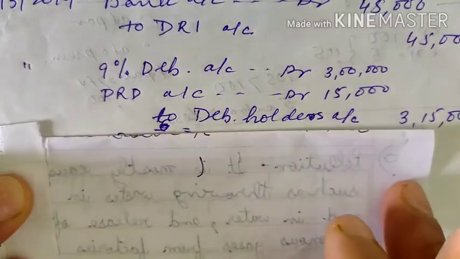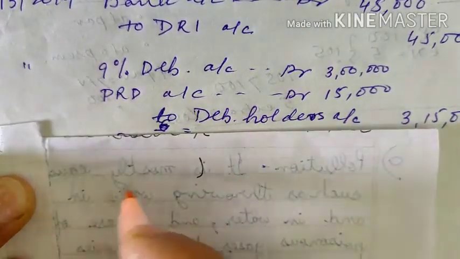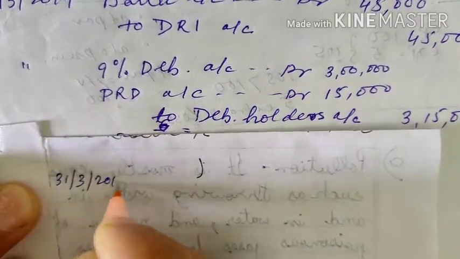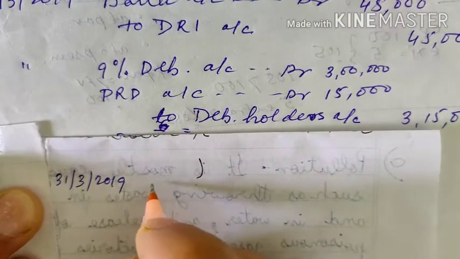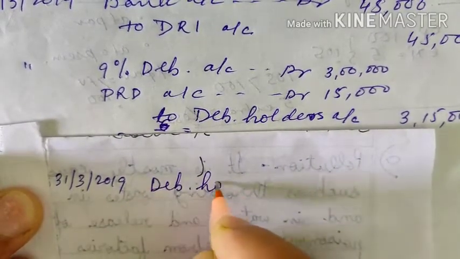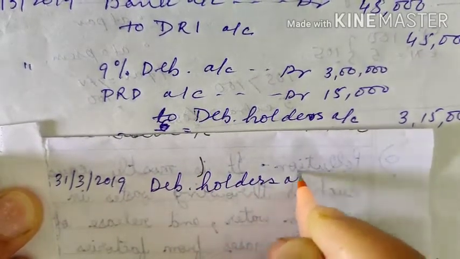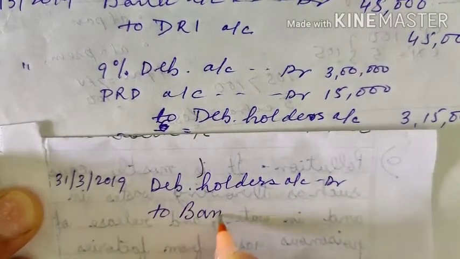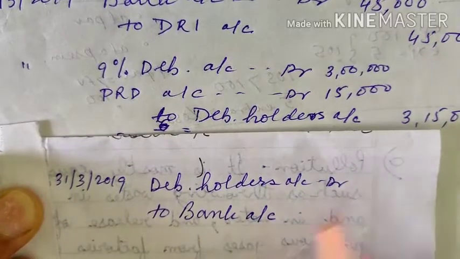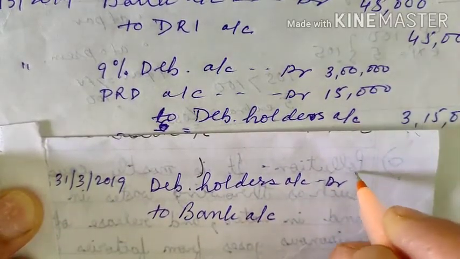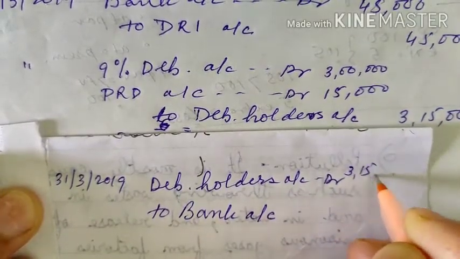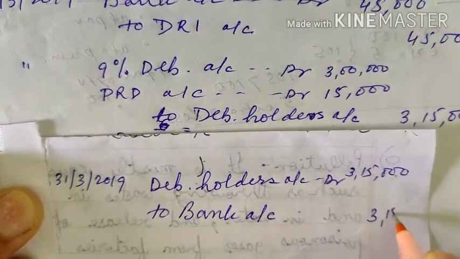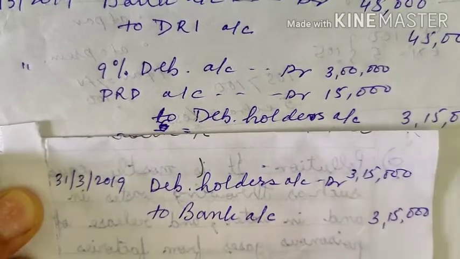Now we'll make the entry for the payment to be made to the debenture holder. So 31/3/2019, payment to be made to debenture holder. So debenture holders account debit to bank account. And what amount of payment? 3 lakhs 15,000. So here you will have 3 lakhs 15,000, and to bank account is also 3 lakhs 15,000.